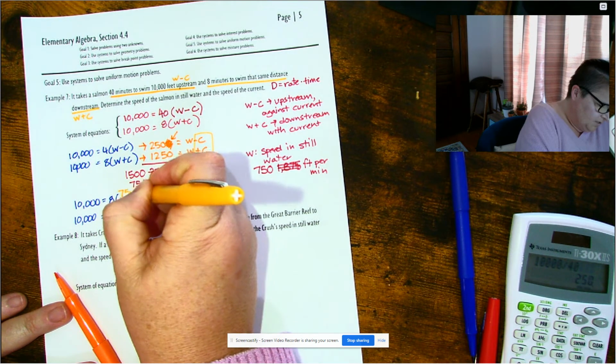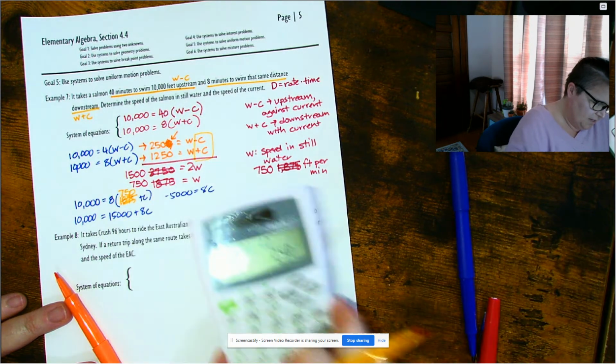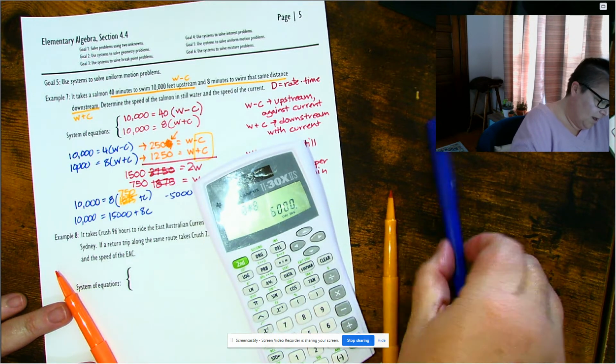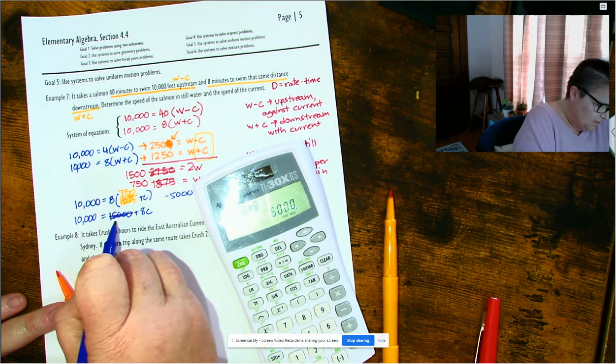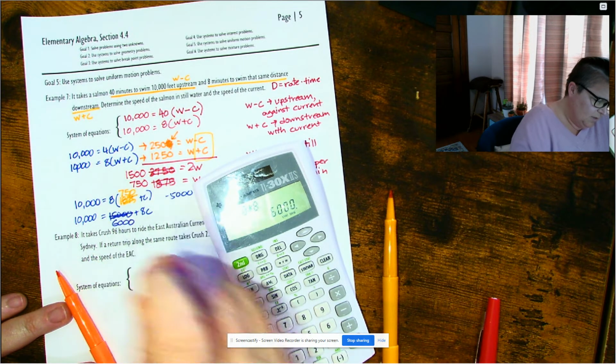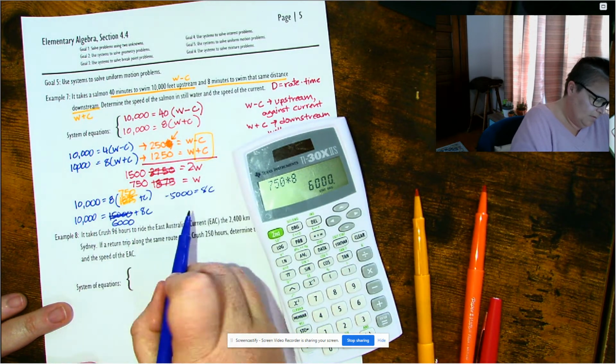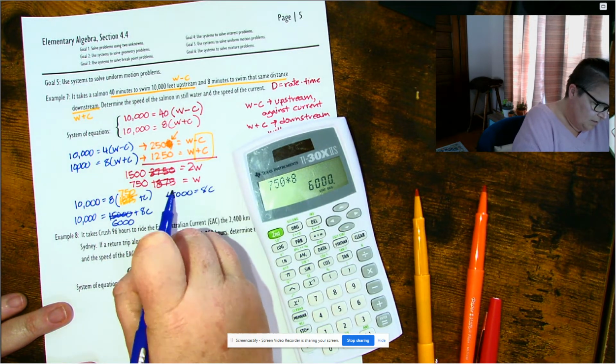When I substitute, that's going to be 750. So now, there we go. This is going to be 6,000 plus 8C. So 4,000.